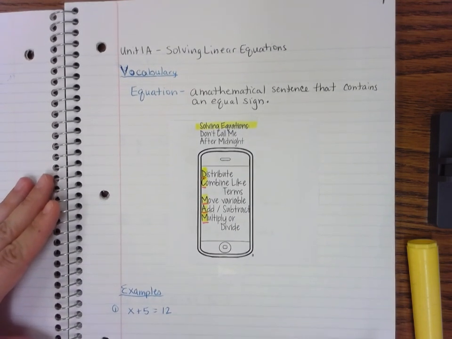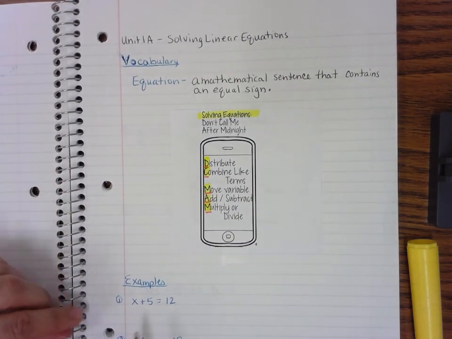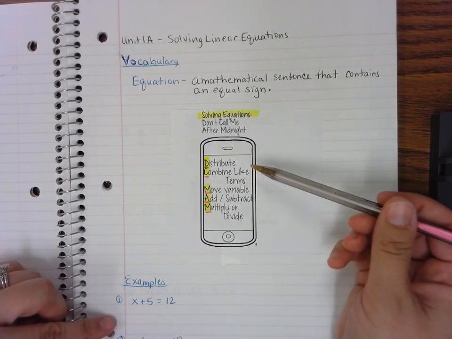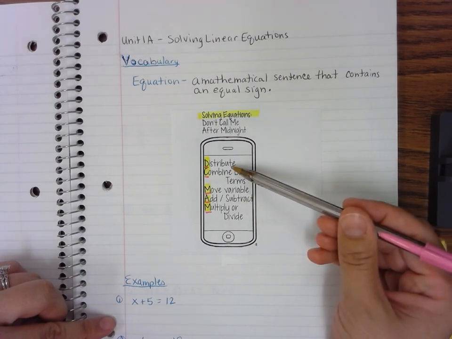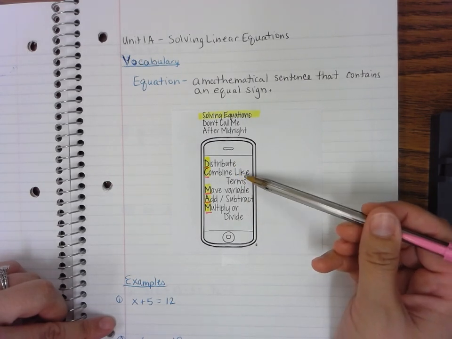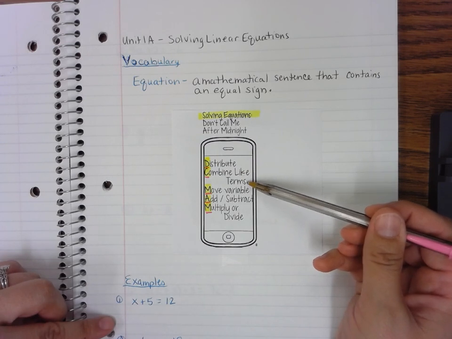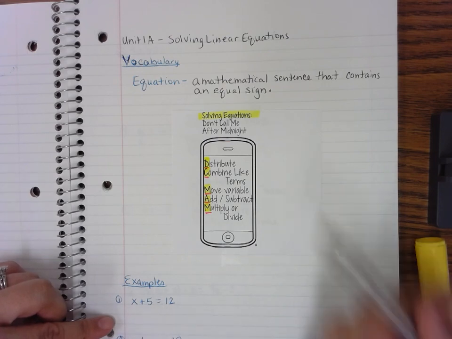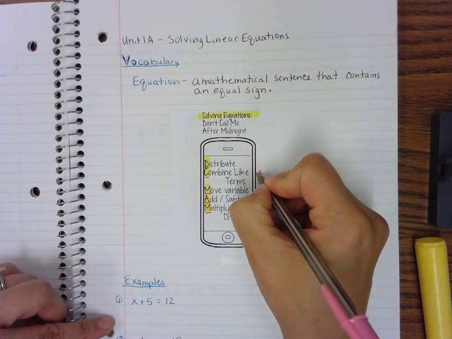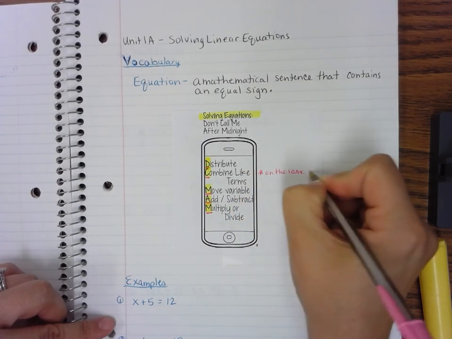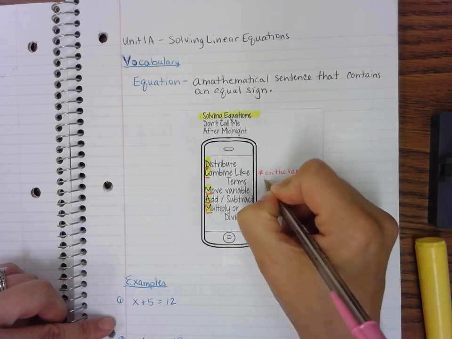So our first example, as you can see here, is x plus 5 equals 12. I'm going to look at my cell phone here. I don't have any parentheses, so I don't need to distribute. I only have one variable. And because there's an equal sign, I can't combine these because they're not on the same side. So I might make a note here that says combine like terms on the same side only.